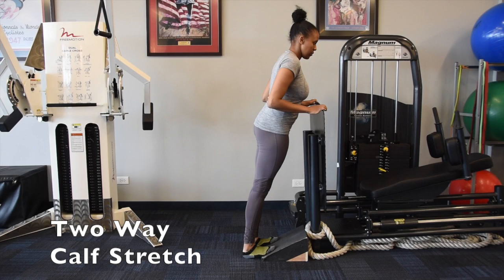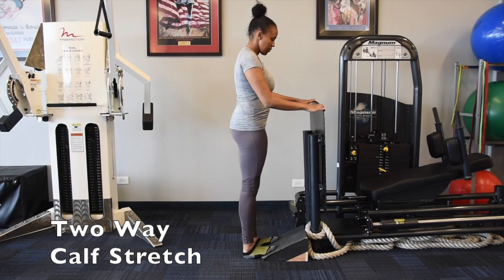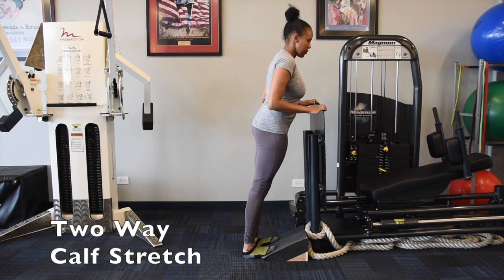Two-way calf stretch. Your calf is made of two muscles, your gastrocnemius and your soleus. The gastrocnemius attaches above your knee joint. The soleus attaches below your knee joint. It is important to stretch your calf in both a straight leg and bent leg position. You can use a slant board to effectively stretch, but it is not mandatory.